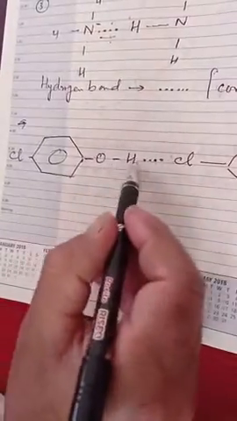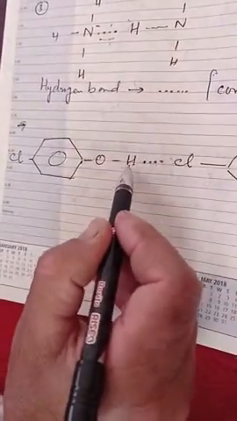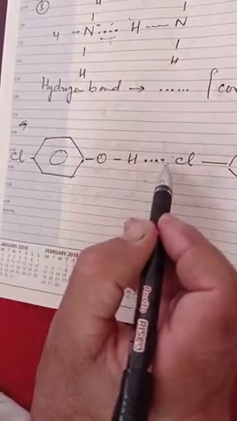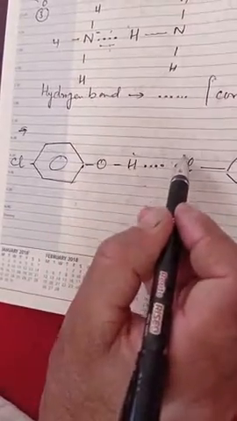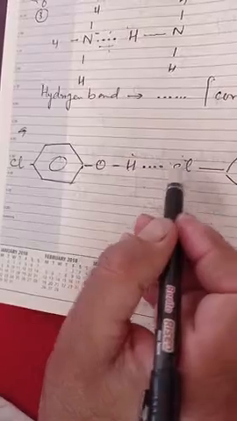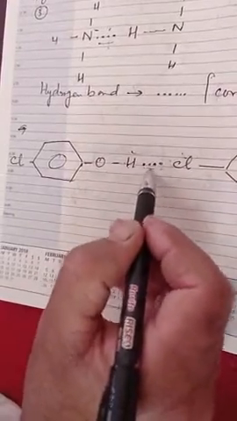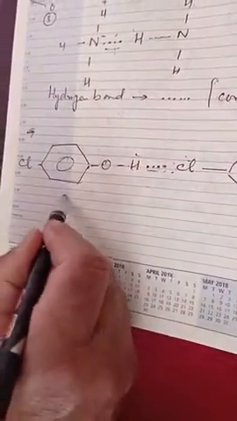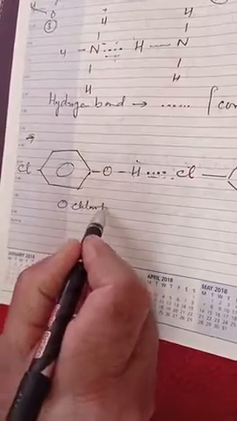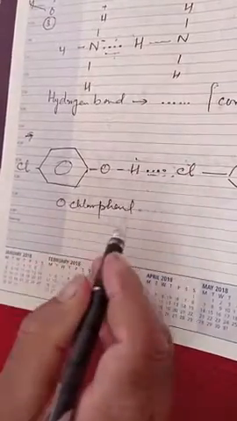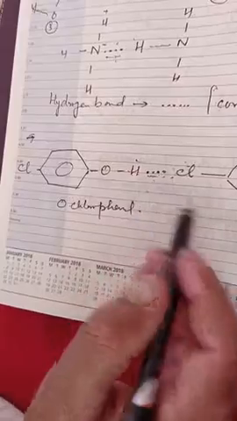In orthochlorophenol, the hydrogen of one molecule attracts the chlorine of another molecule, and a bond is formed. This is known as hydrogen bond. So there exists hydrogen bonding between orthochlorophenol molecules.